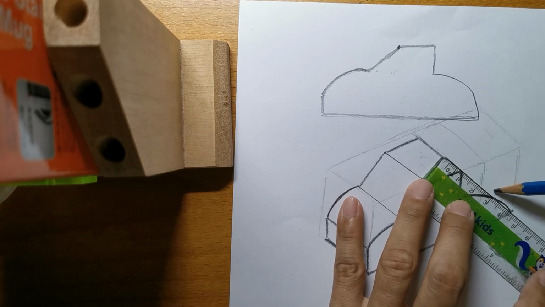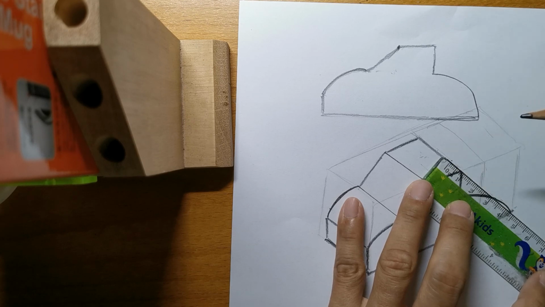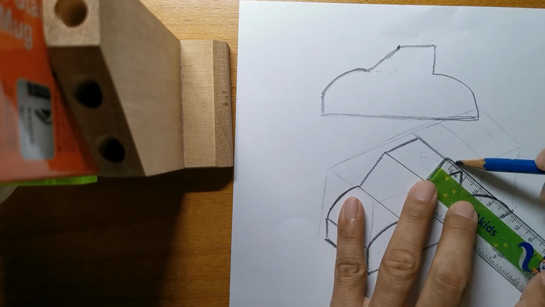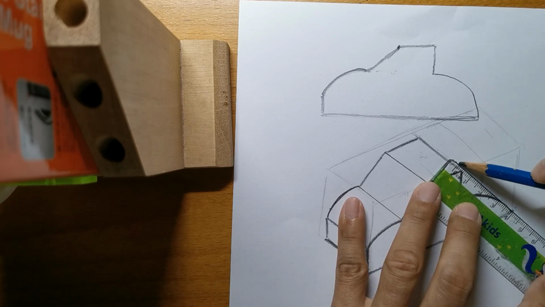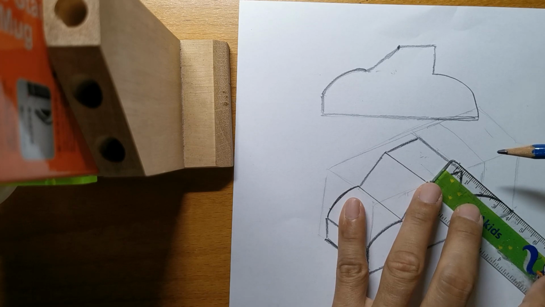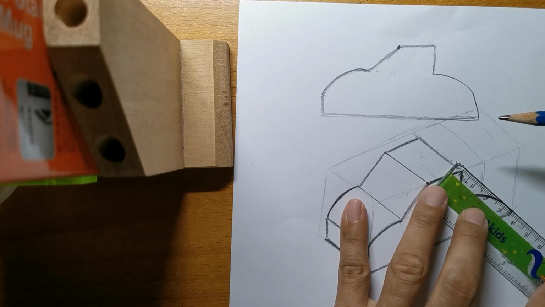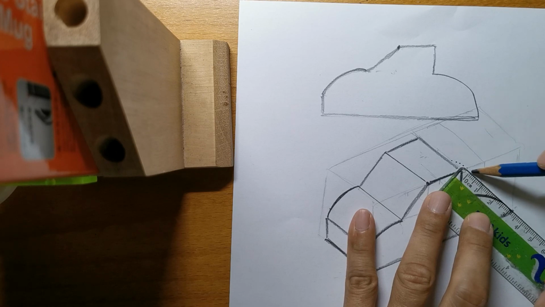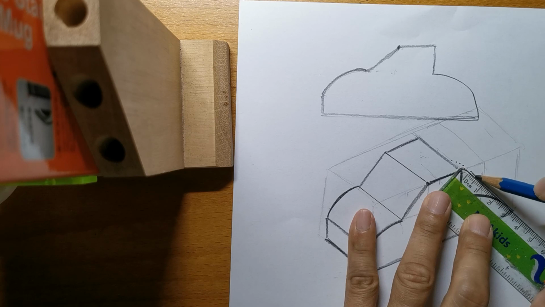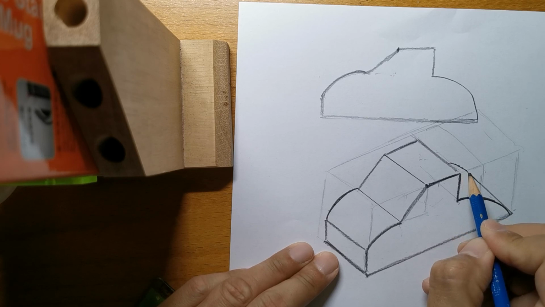Okay, now here I know it should be around here. Move around here, my 3 centimeters around here. I will move along the curve until here, and join the dots down here.